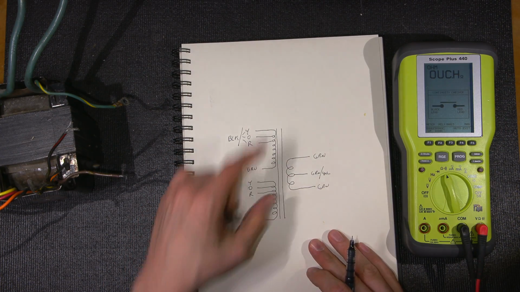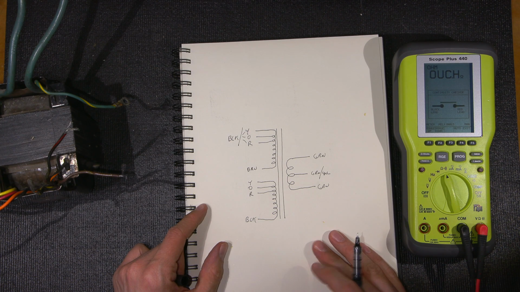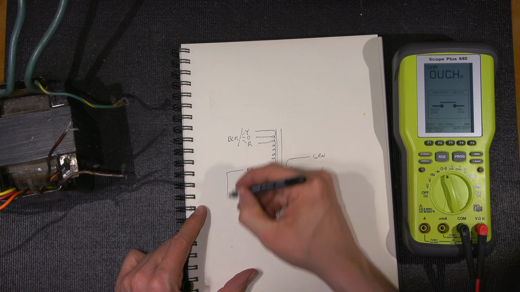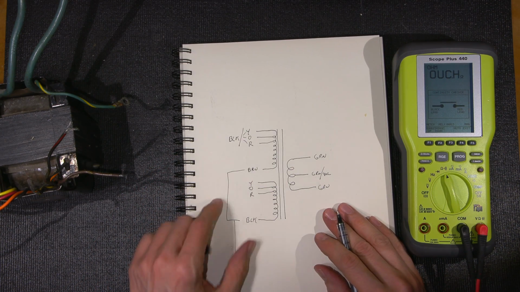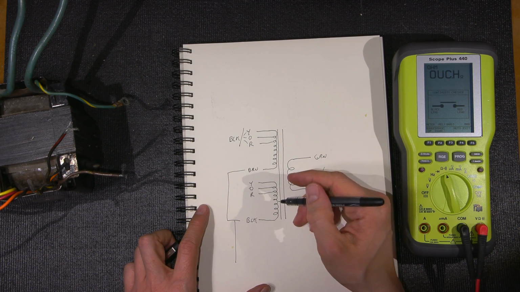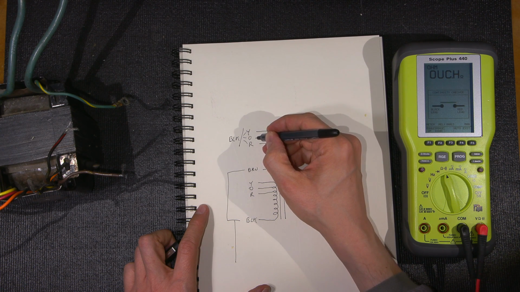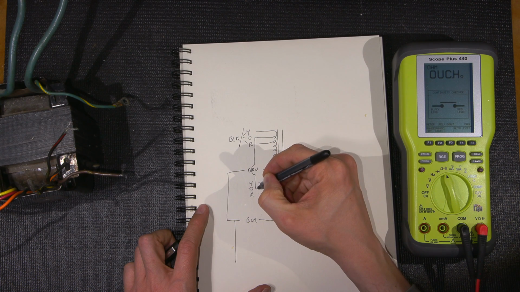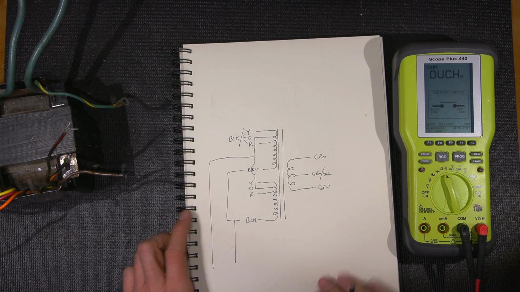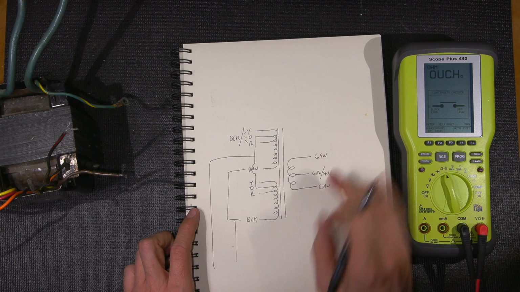Now, if we want to connect this to, say, a 120 volt supply, what we would do is connect these two leads together. And to start off, I would start at the center tap. So we'll start with, say, the orange. We would connect the orange lead, this one here, over to the orange lead, and we would have our other lead out like this, and then we could measure the voltage here.